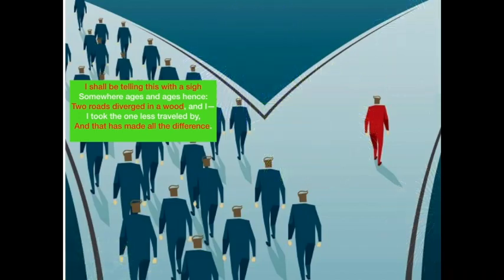I shall be telling this with a sigh, somewhere ages and ages hence, two roads diverged in a wood, and I took the one less travelled by, and that has made all the difference.